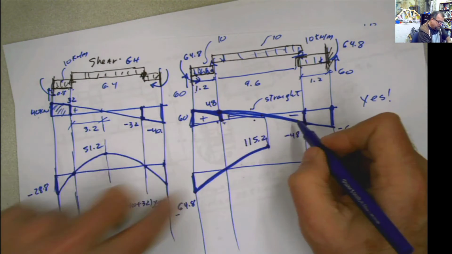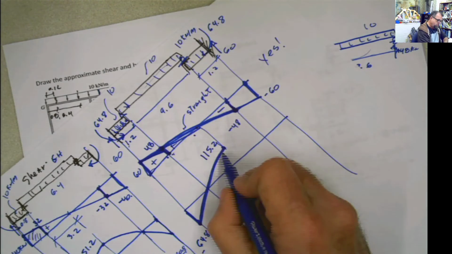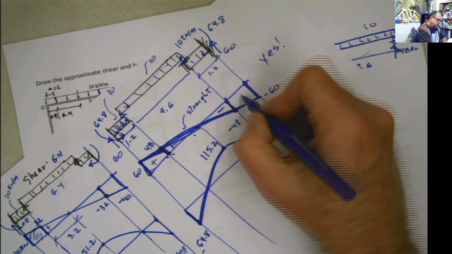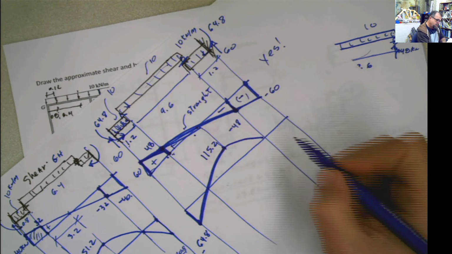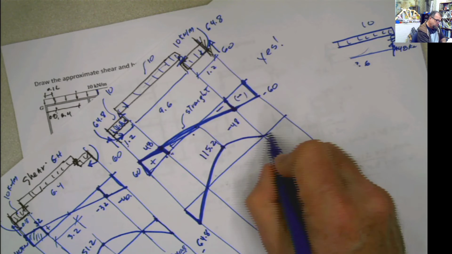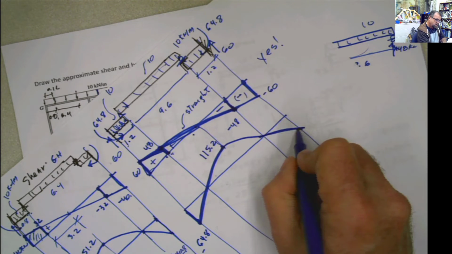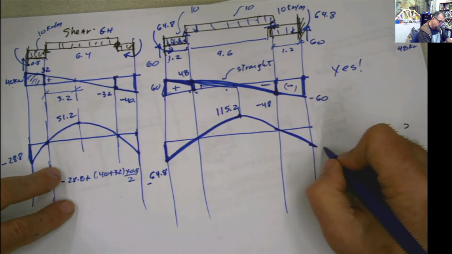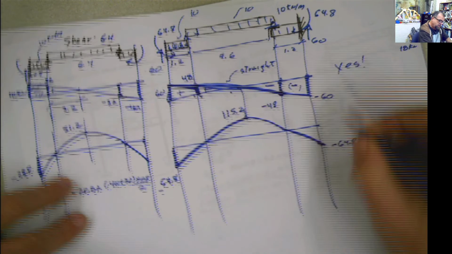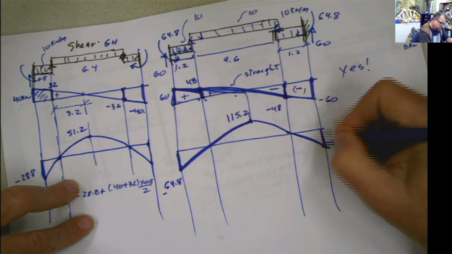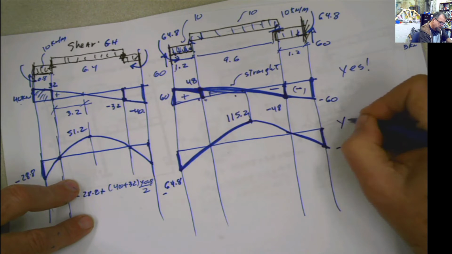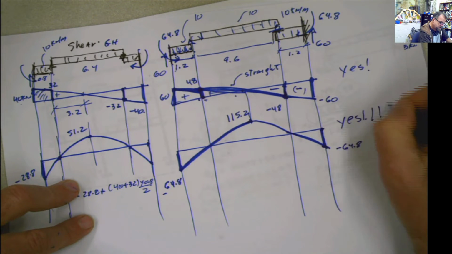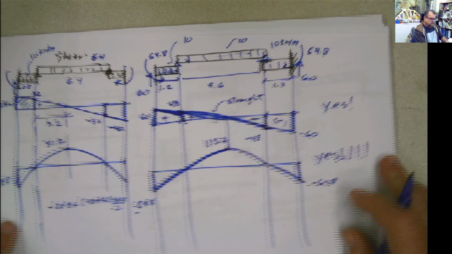This area here is going to be again 115.2, so it's going to close it at 0. And this area here is a negative area also, which is going to bring it down to negative 64.8. And then we have this value, which pushes it back to 0, and then you say yes. And that's it. That's done.